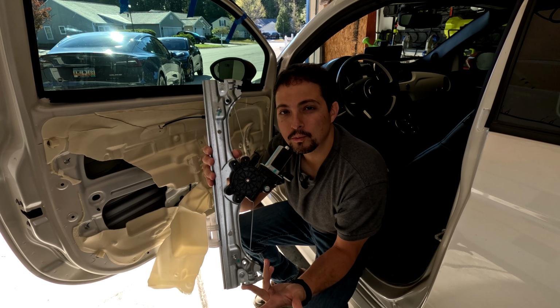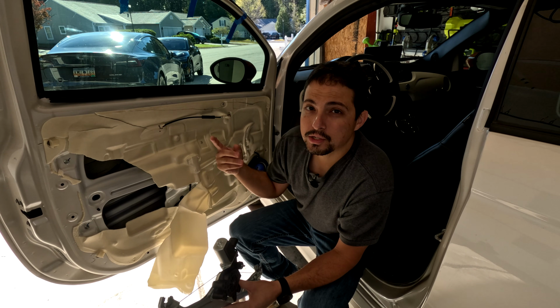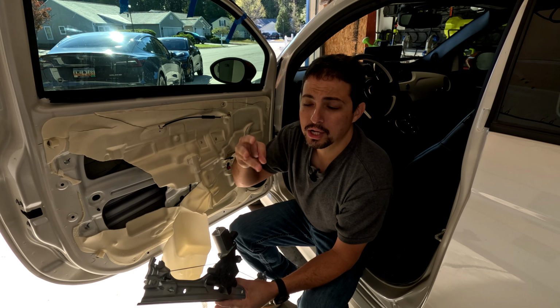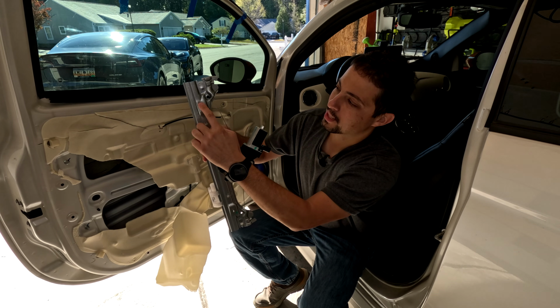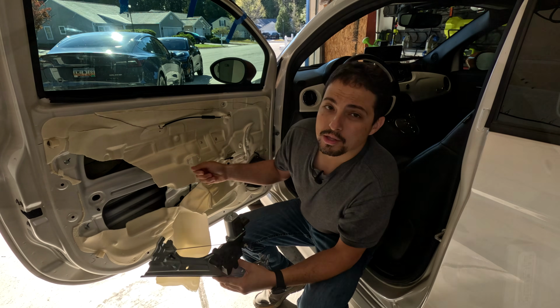So we got our new window regulator here that we're going to get installed in our Fiat. What we need to do to get this swapped out is remove the old regulator, which is held in by just 3 bolts. In fact, you can see them right here, one here, and one here. So we just need to take those 3 nuts off.